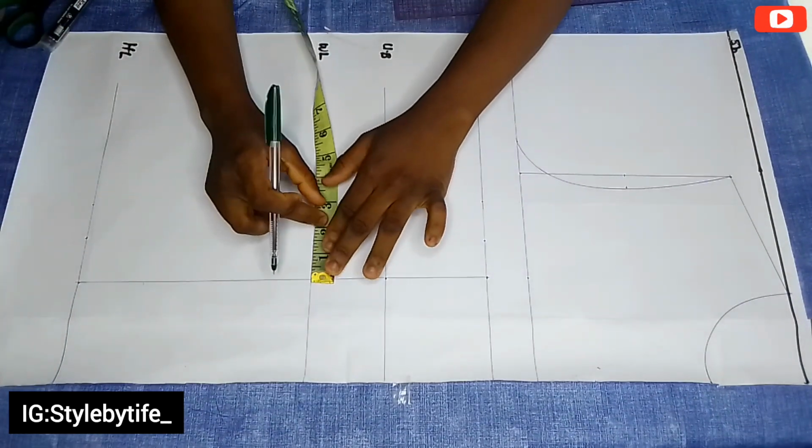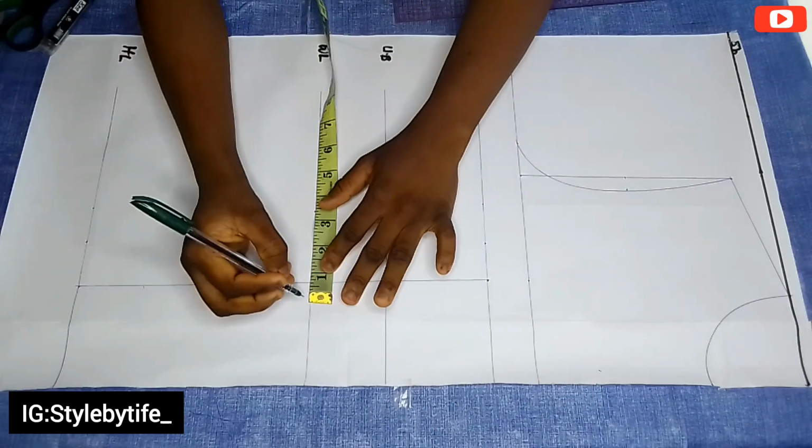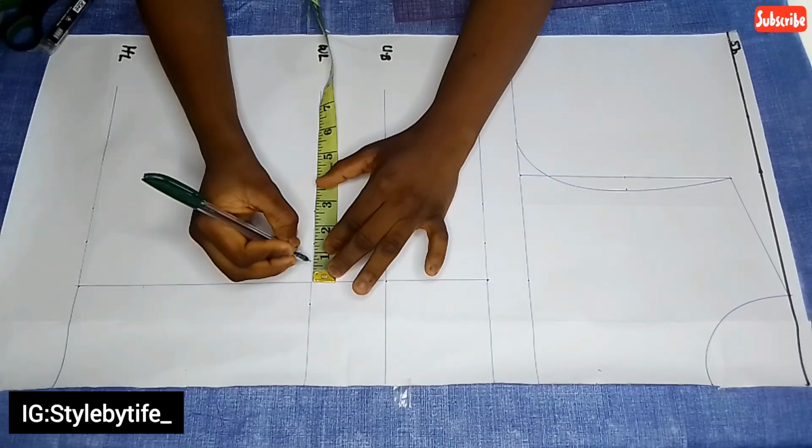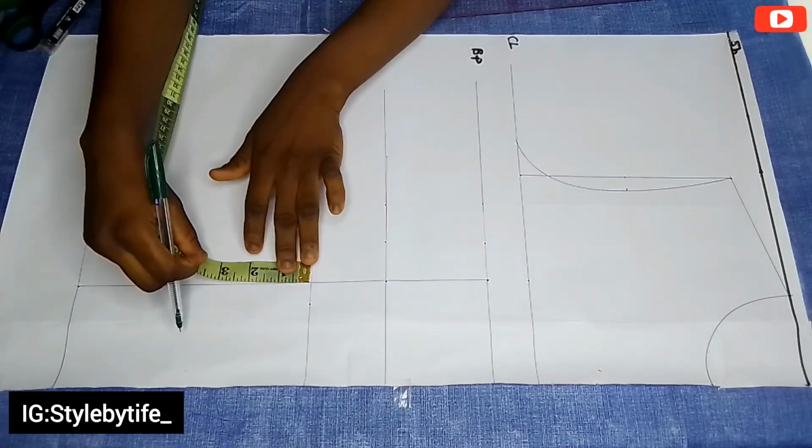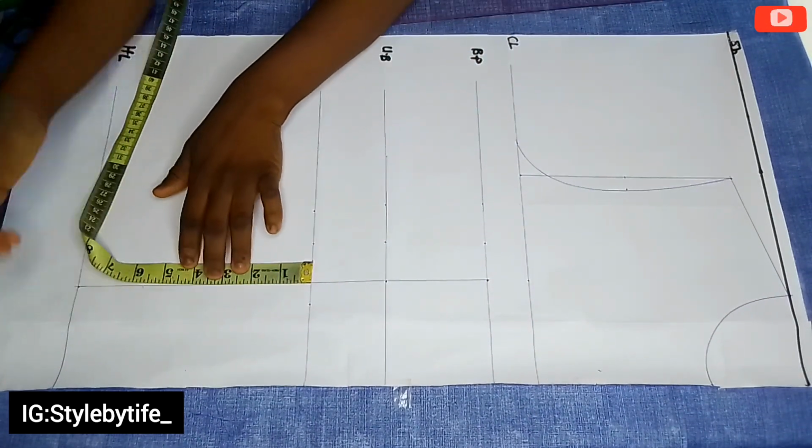Now we are going to take in our darts. So on the waistline here, I'm going to go in by 0.75 on both sides of this line. You can take 1 inch on both sides if you are very busty, but for me, I normally use 0.75 and sometimes I use half an inch on both sides.